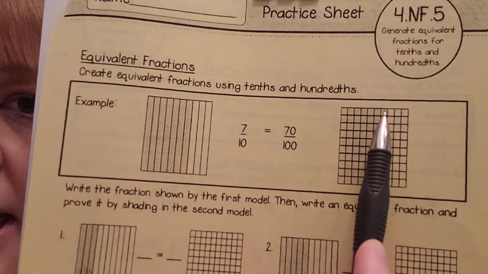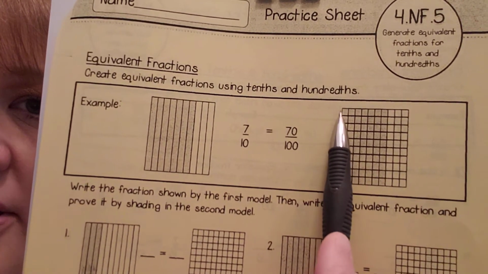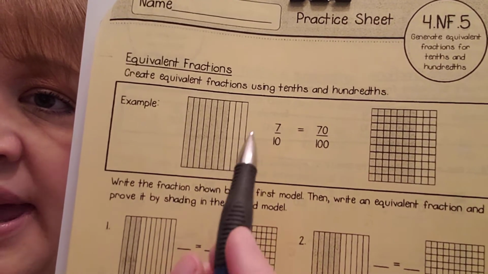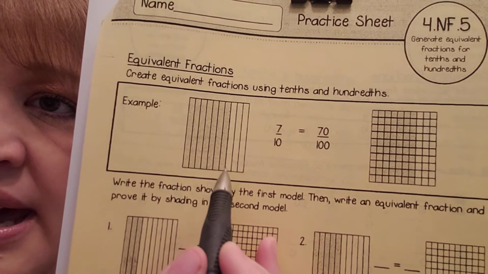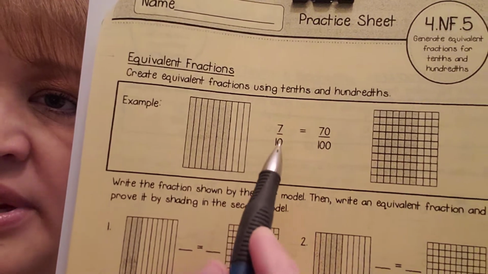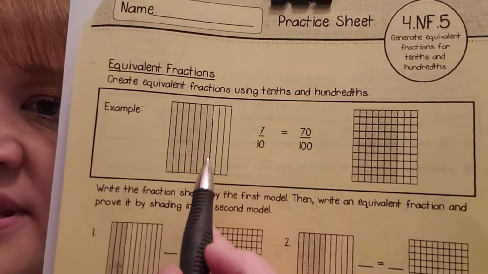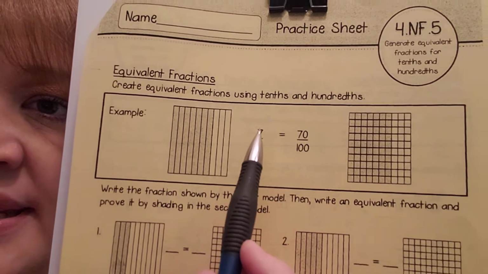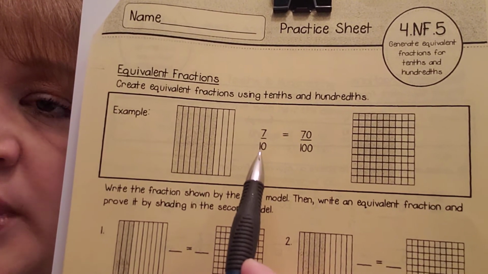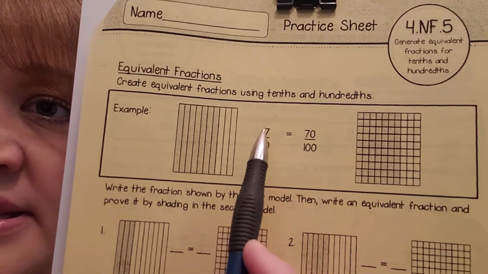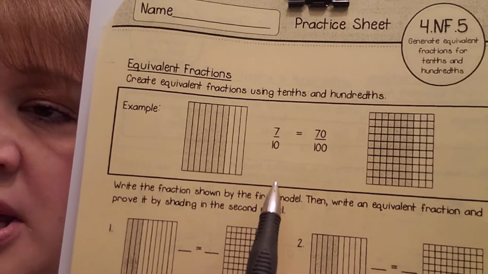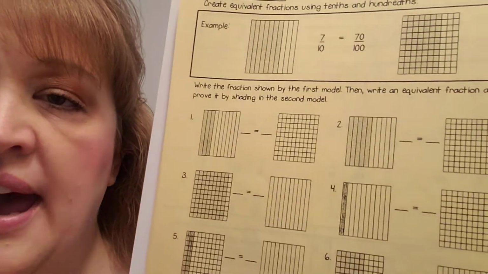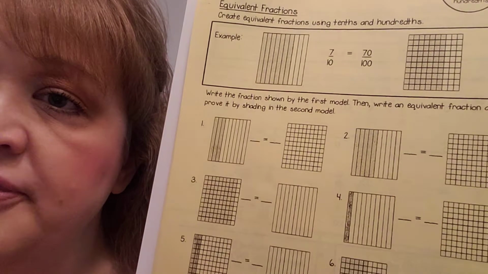Okay? If I want this rectangle and this rectangle to show the same amount, so if this were a candy bar and I got all of this shaded in area, I would get 70 out of 100. If this were the candy bar and it were split and I got this area, I would get 7 out of 10. But do you notice they are exactly the same size? So all I did was multiply times 10 because 10 times 10 is 100. 7 times 10 is 70. So let's look at these fractions, and we're going to find out how many tens or hundreds are equivalent with each other.